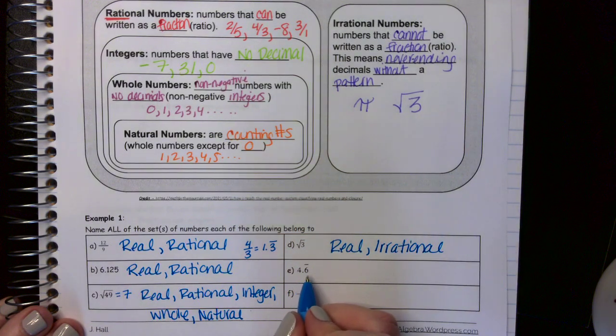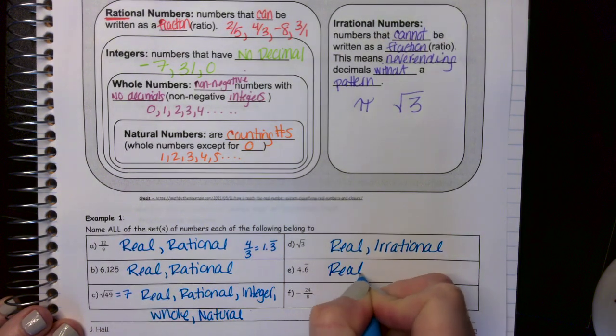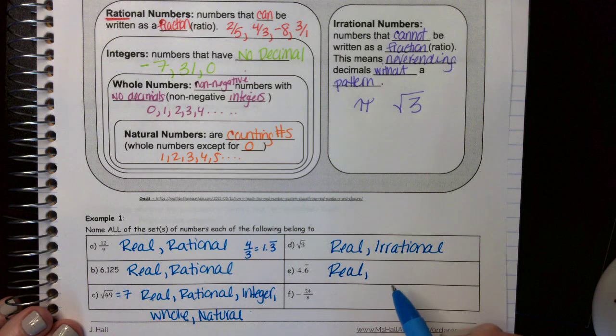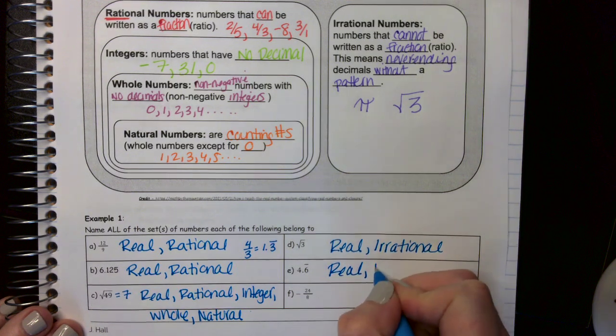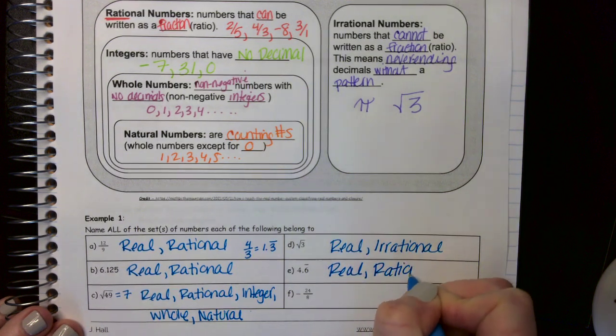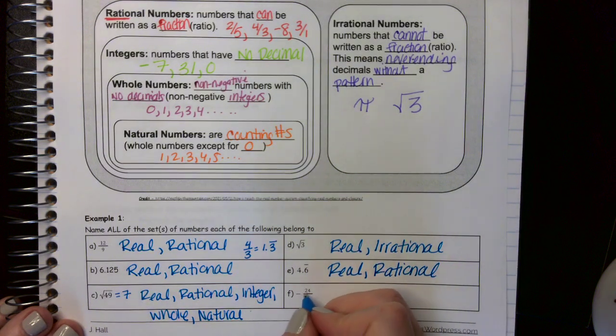Now we have 4.6 repeated. This is a real number. It is not a never-ending decimal without a pattern. It is a never-ending decimal, but with a pattern, which means it can be represented as a ratio. So it is a rational number. It's not an integer. There is a decimal there.